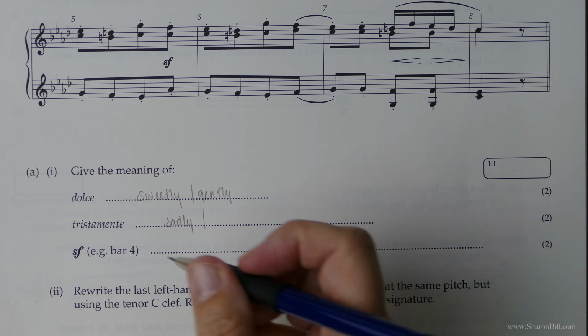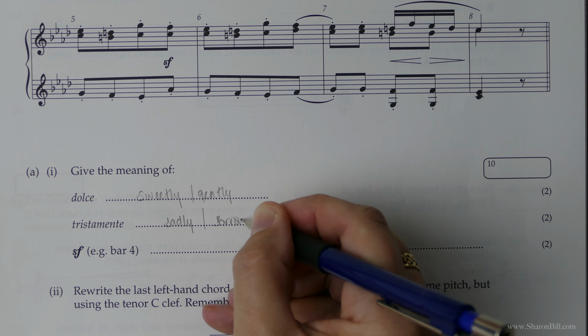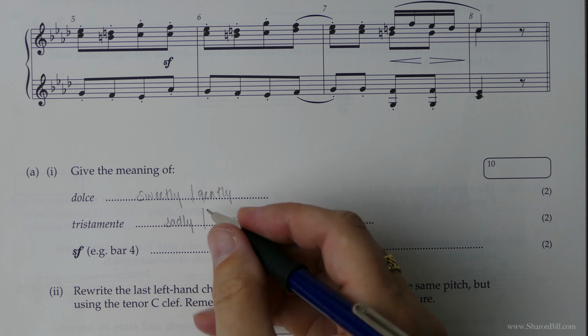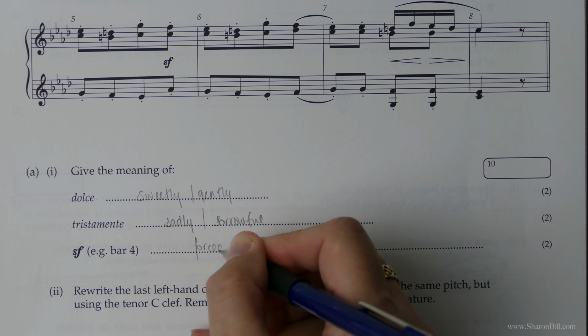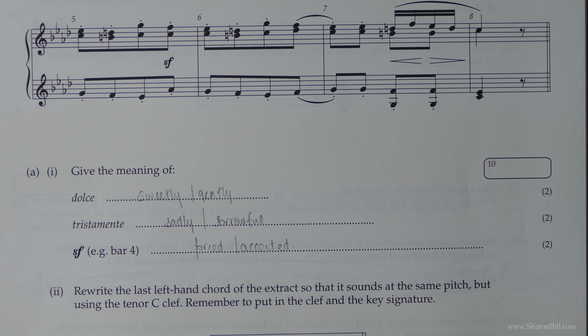Just generally speaking, we could also call that sorrowful, I guess. Here we go. And then the sf, I think that came in at grade 2 or grade 3, just off the top of my head. That means forced or accented. So that's that question completed.